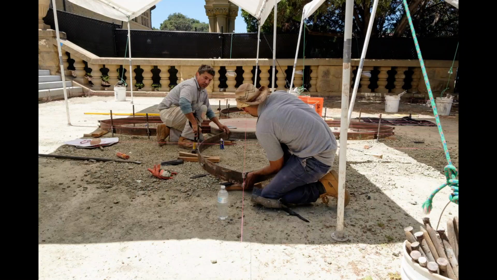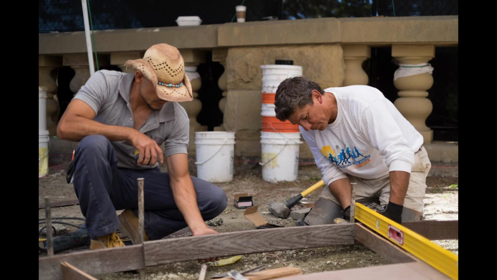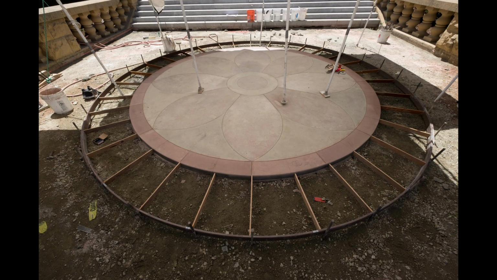And this is just the process that was gone through: the setting of the forms, the installation of the various colors, the tooling, the leveling of the forms, and then finally the placement.